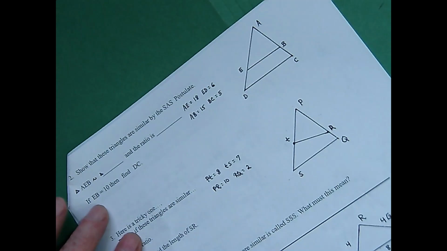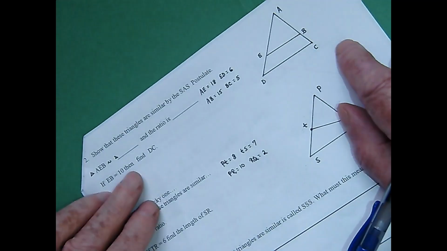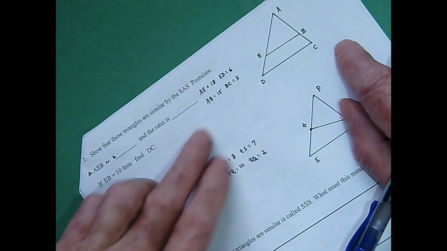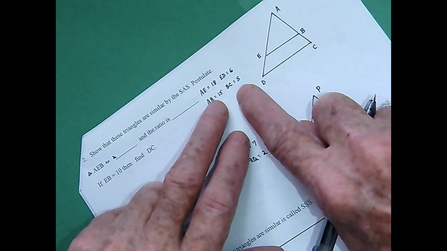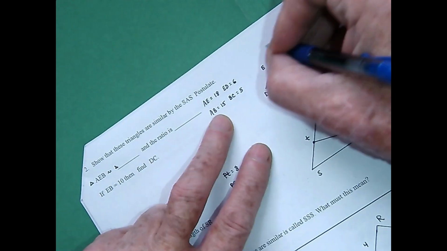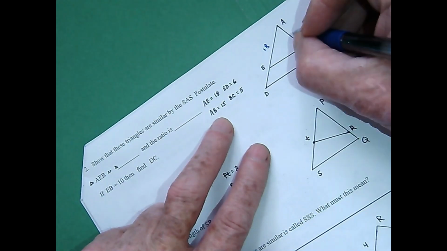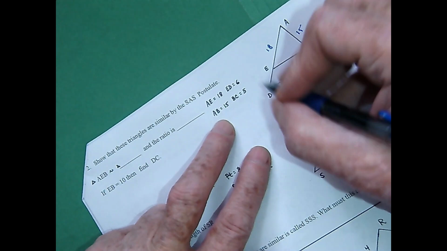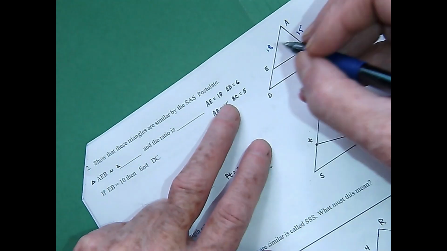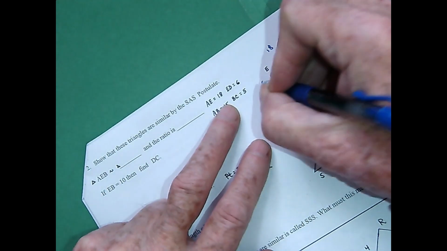You've worked questions like this one before. Show that these triangles are similar by side, angle, side. I got to put in this data first. AE is 18. AB is 15. AD is 6. And BC is 5.